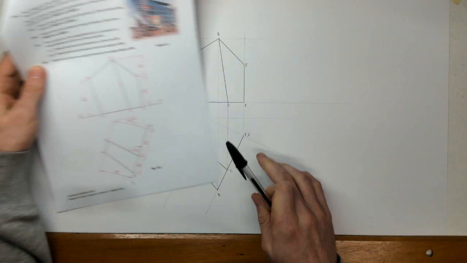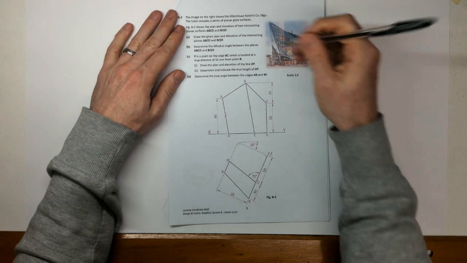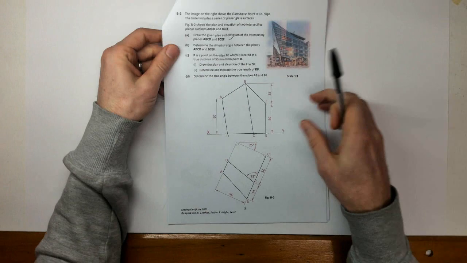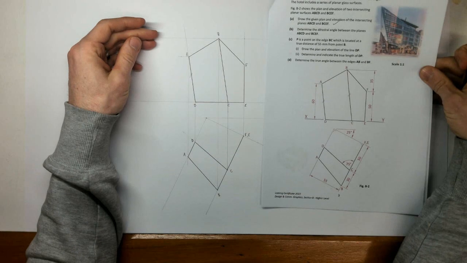Okay, so I can give that a tick. I've set up my plan and elevation as shown.